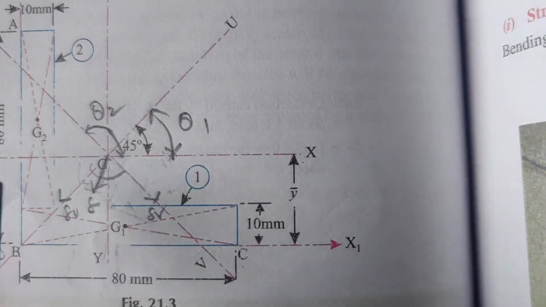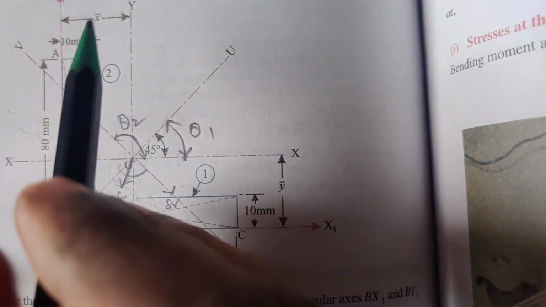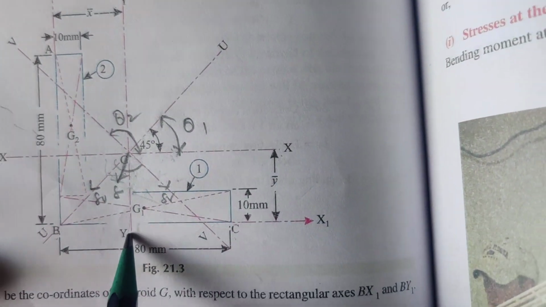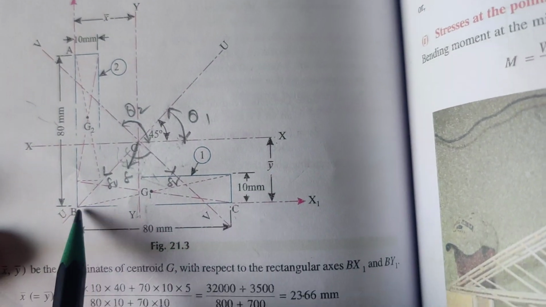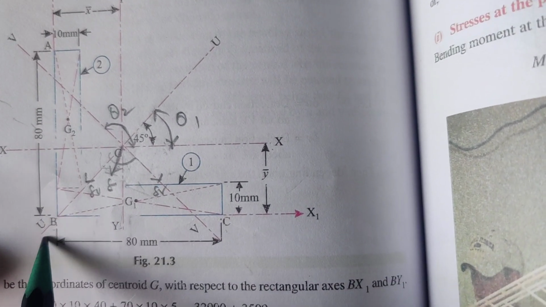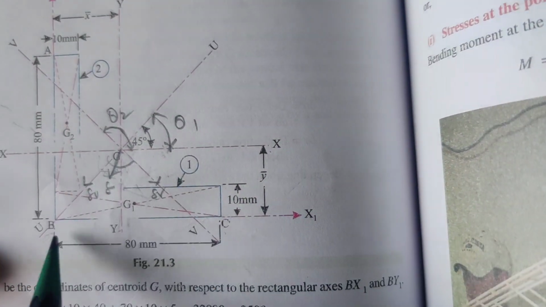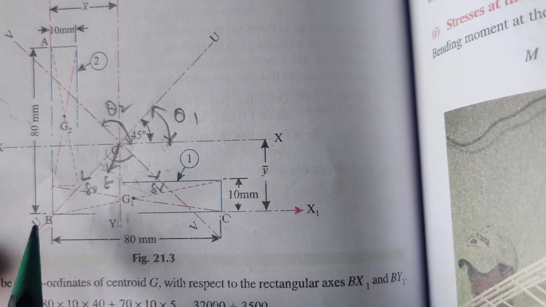This is axis YY, and this is BX1, and B Y1. Origin point O. This is point A, point B, and point C. In these points A, B, and C, we have to calculate the stresses.